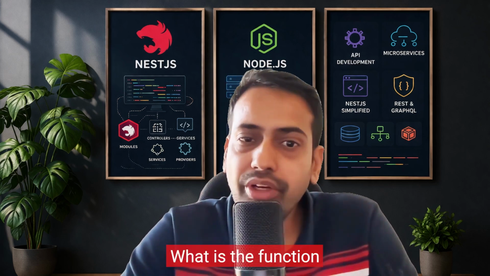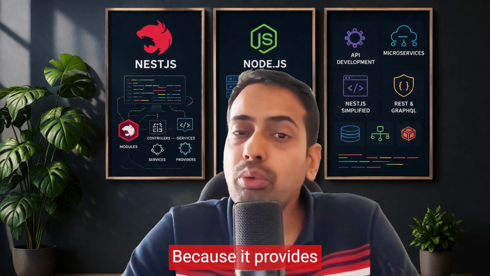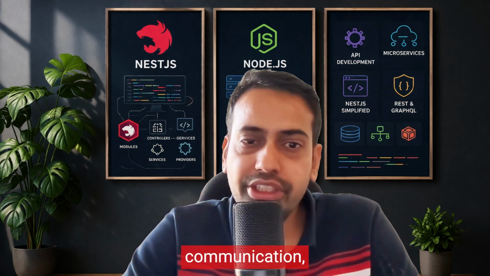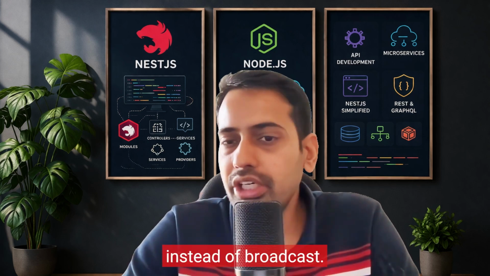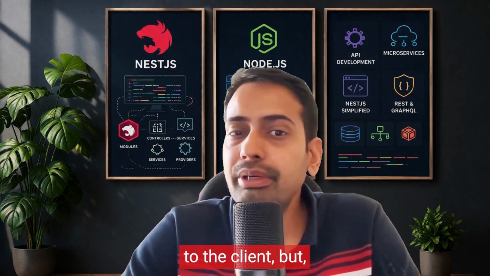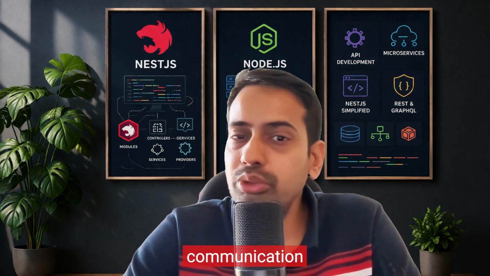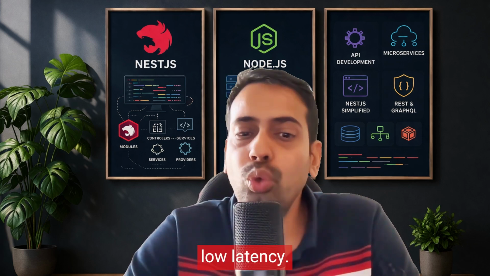What is a WebSocket? WebSocket takes things to the next level because it provides full duplex communication. That means the client and server can send messages anytime. It's like a phone call instead of a broadcast. Server sent event is a broadcast from server to client, but it's full duplex communication in WebSocket. It provides a persistent connection, real-time two-way communication, extremely low latency.